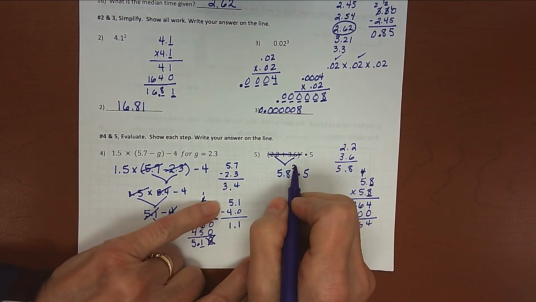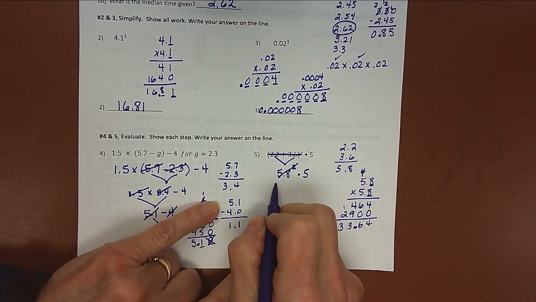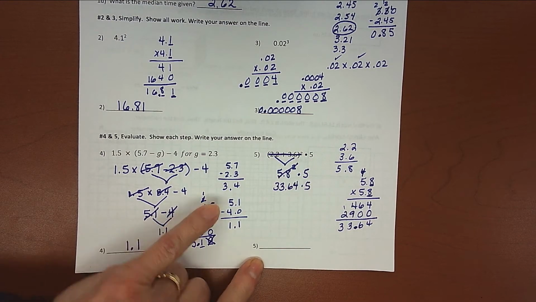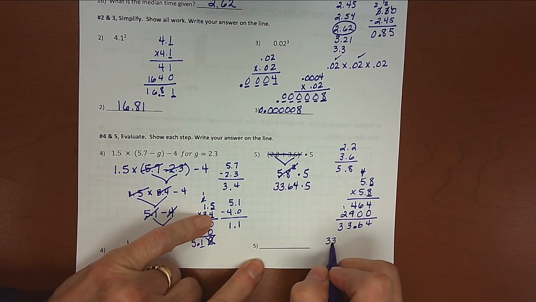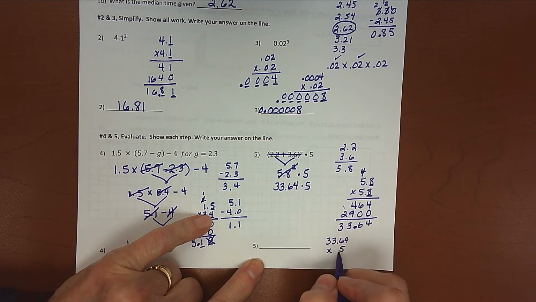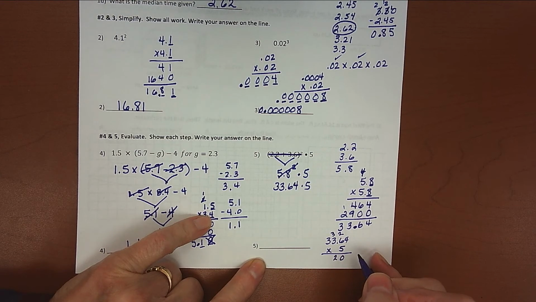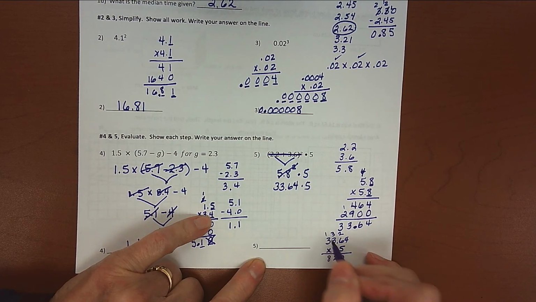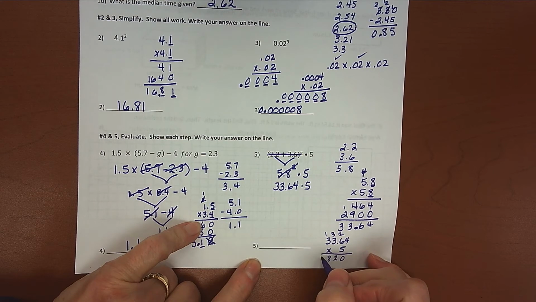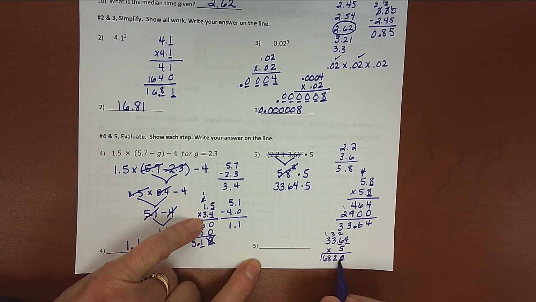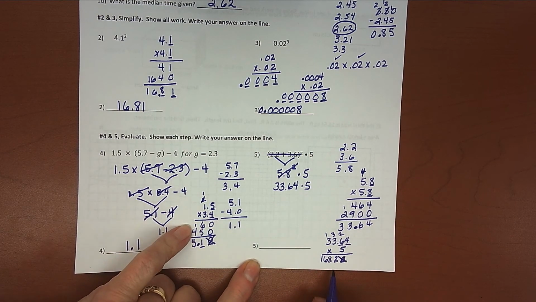All right, so I figured out this part of the problem now. That came out to be 33 64/100, but we still have to multiply that by 5. So I'm going to take my 33 64/100 and multiply that by 5. So 5 times 4 is 20, put down my 0, carry my 2. 5 times 6 is 30, plus 2 is 32, put down my 2, carry my 3. 5 times 3 is 15, plus 3 more is 18, put down my 8, carry my 1. 5 times 3 is 15, plus 1 is 16, and then 1, 2, 1, 2. So again, we can drop off this end 0 here, and we have 168 2/10.